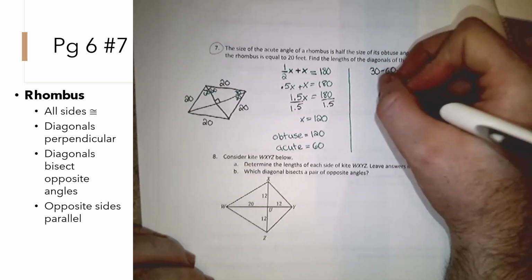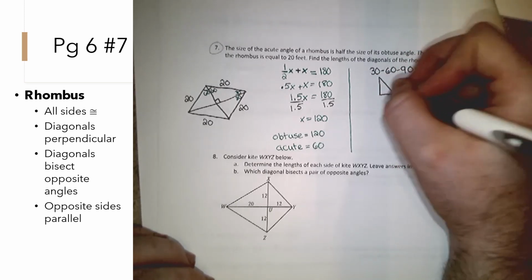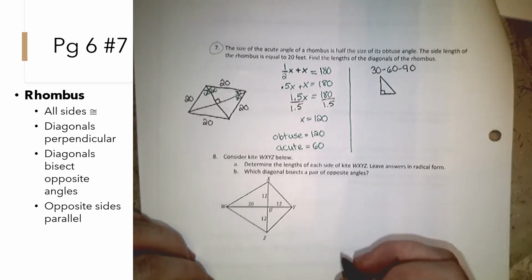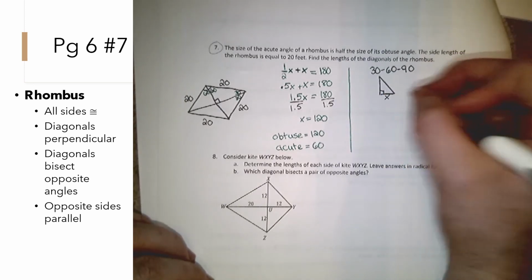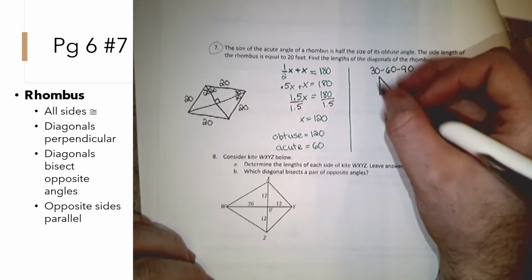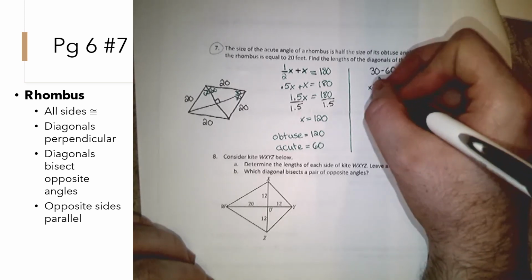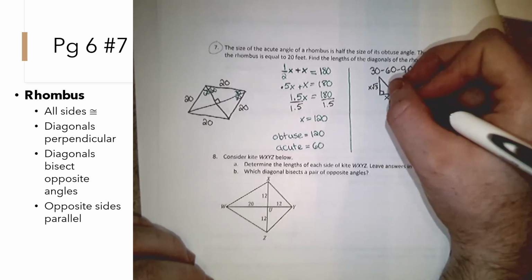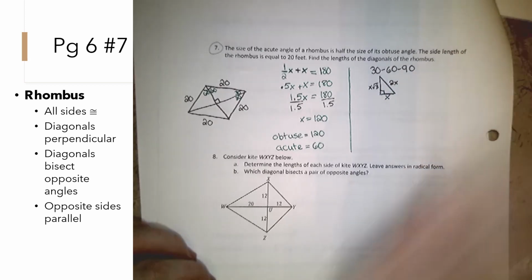Now, if you don't remember, we had formulas for each of the sides in a 30, 60, 90. The short leg, the shortest side, is x. The longer portion is going to be x square root 3, and the hypotenuse will be 2x.